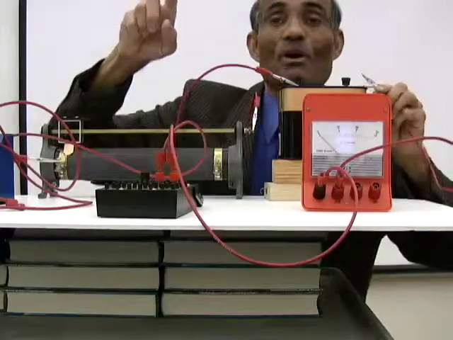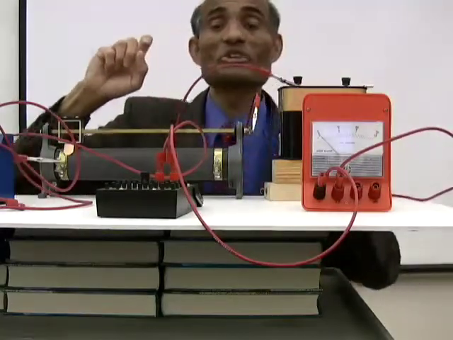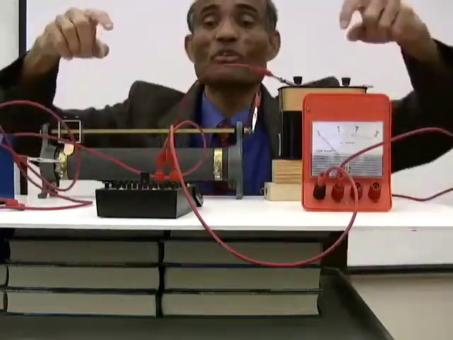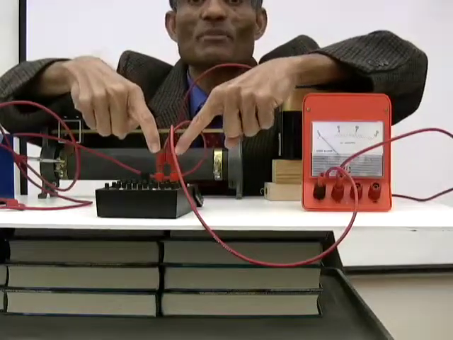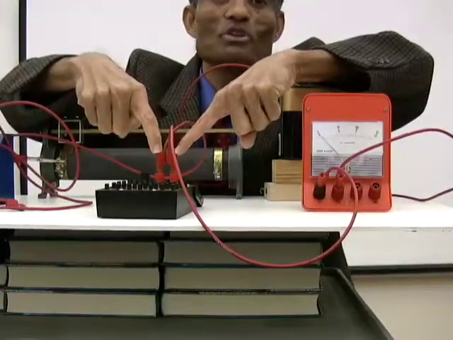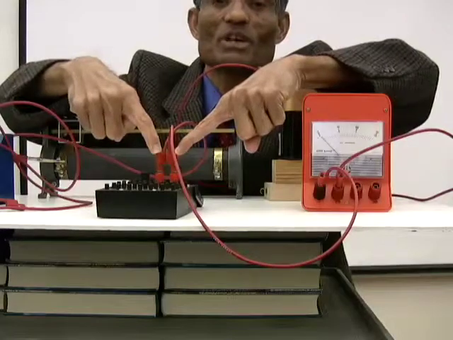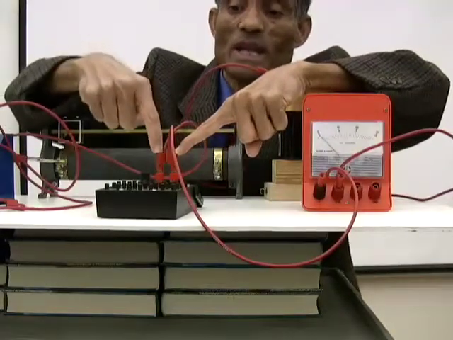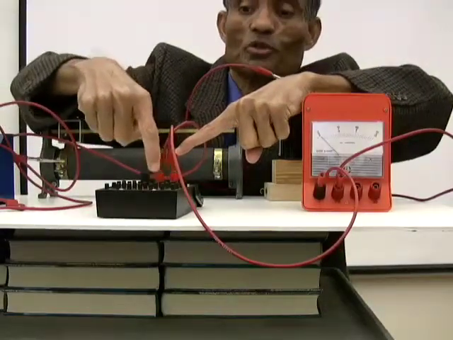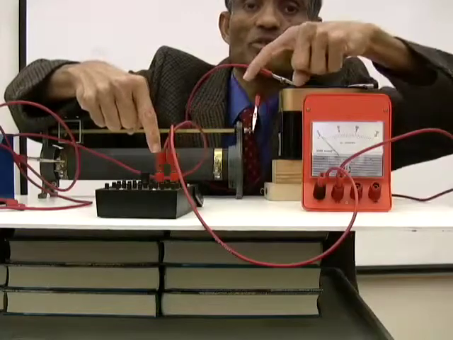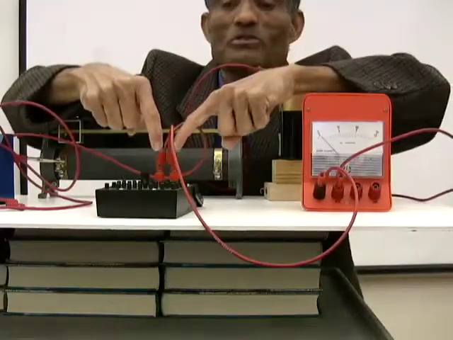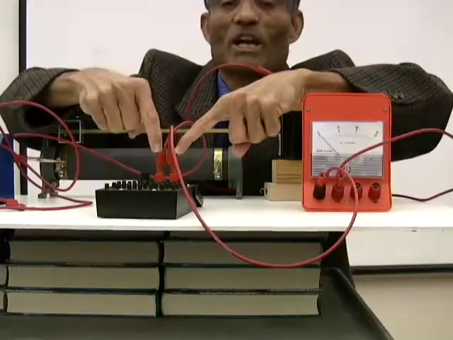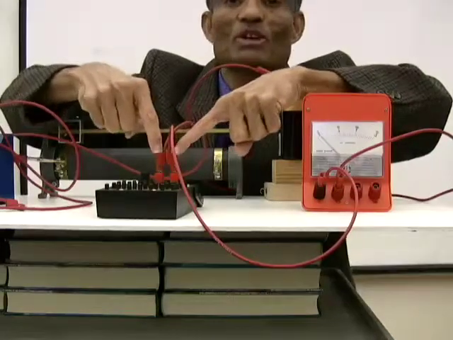so that when I make the connection, a current flows. Alright, I also want to measure the potential difference between the ends of the conductor. Where I'm pointing are the ends of the conductor. The current goes in here, flows through the conductor, and comes out this way. Now, to measure the potential difference, I connect the voltmeter right across here.